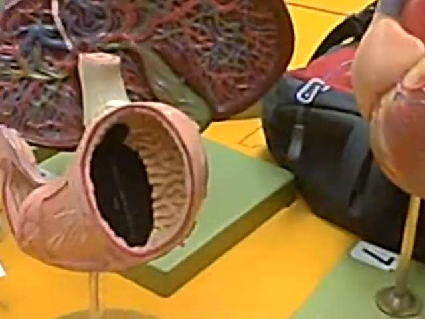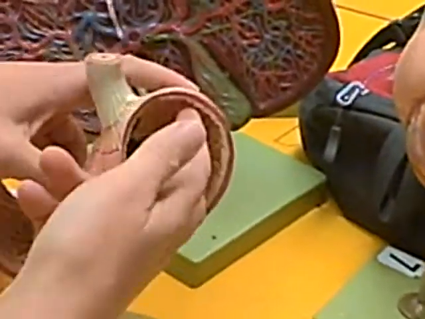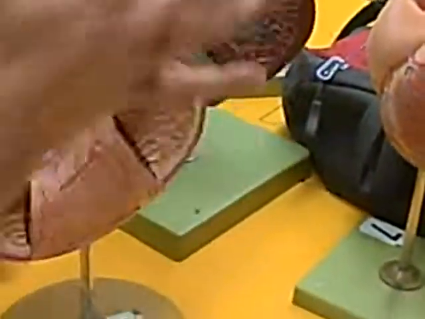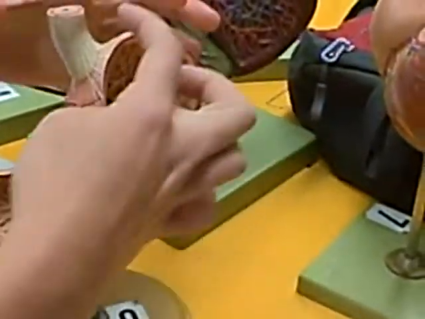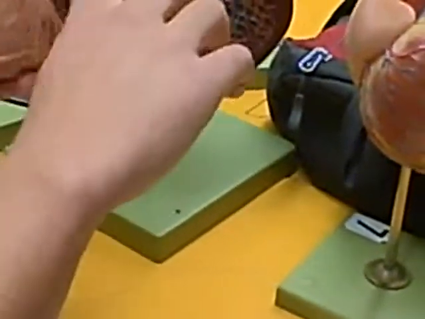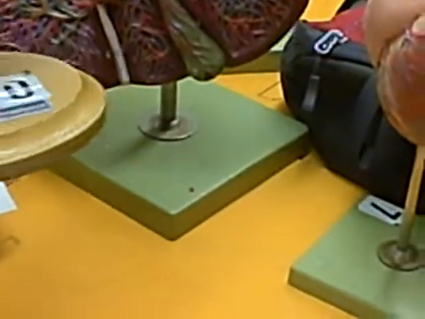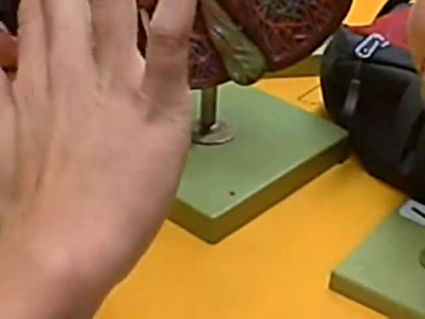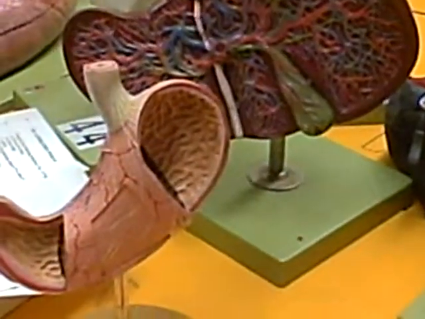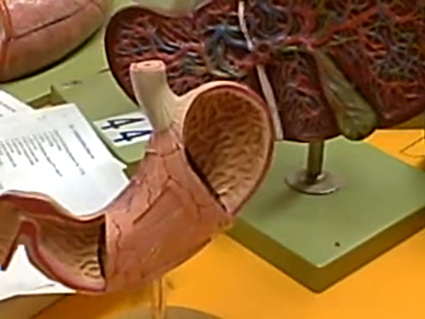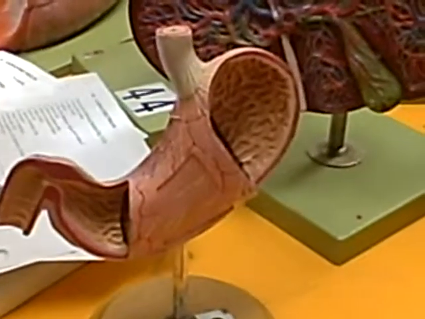And then what she was talking about is your book kind of points to two things in the same area because it's only showing you one view. This region right here is the fundus. This bumpy stuff that's here and also throughout the stomach, those are the rugae. And those basically allow your stomach to stretch when you eat too much, like we always do. And so that's what that's there for.